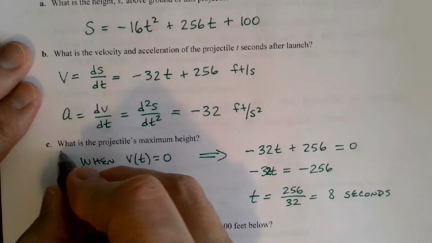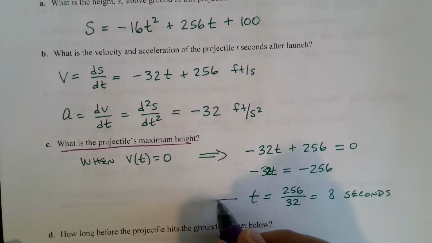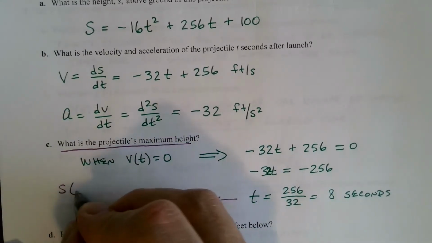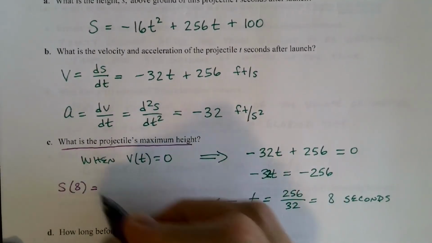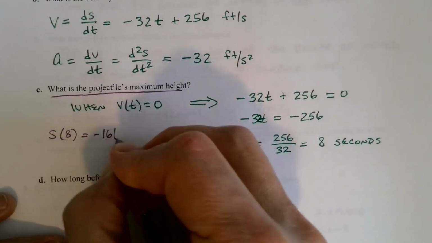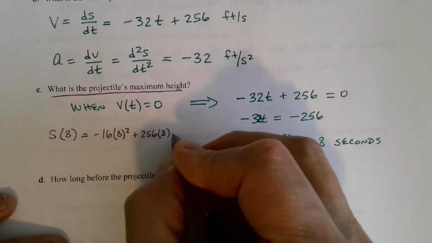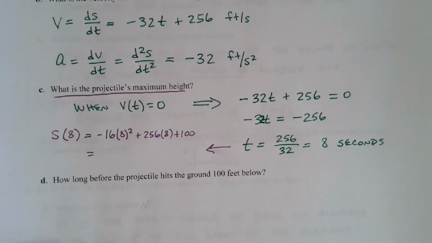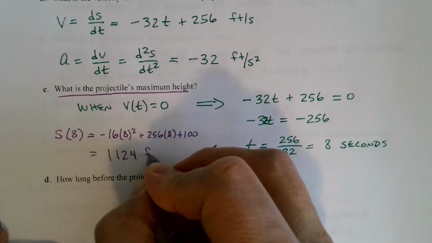Okay, that's not the answer to the question, what is the projectile's maximum height, but that tells us when that occurs. So how am I now going to find the projectile's maximum height? I want its height s at 8 seconds. That's when the velocity is 0. That's when it's going to reach its peak before the velocity becomes negative and it comes back down. So I go back to the original function and plug in negative 16 times 8 squared plus 256 times 8 plus 100. And if you do that math, check and see, you get 1,124 feet.